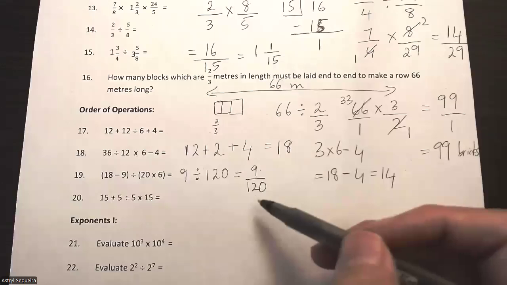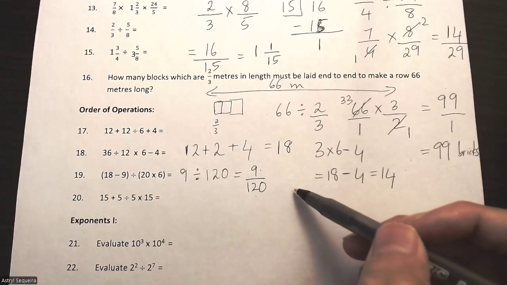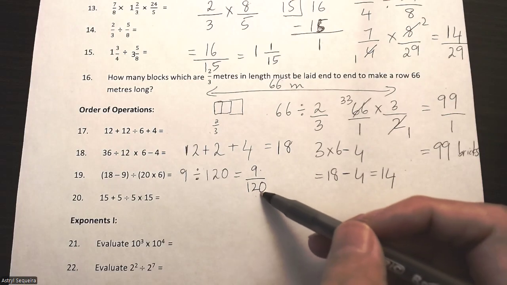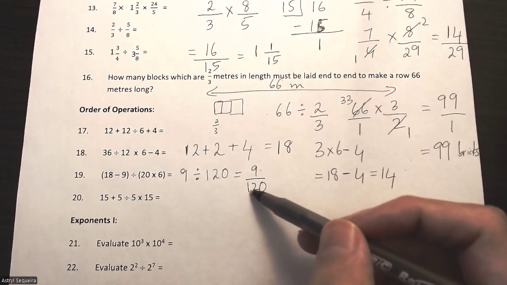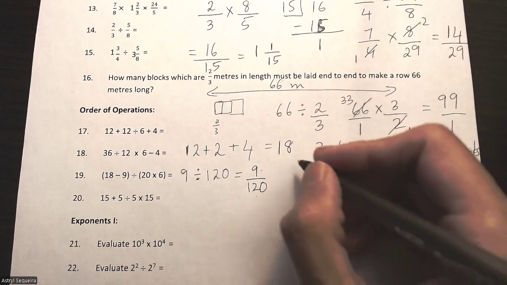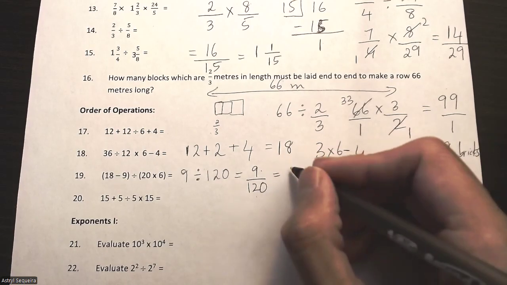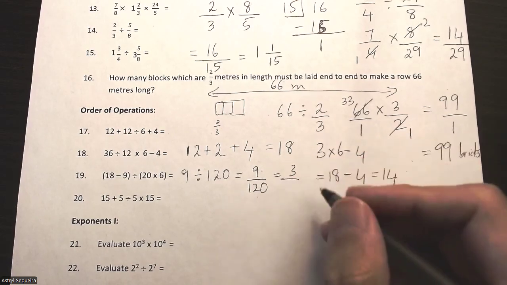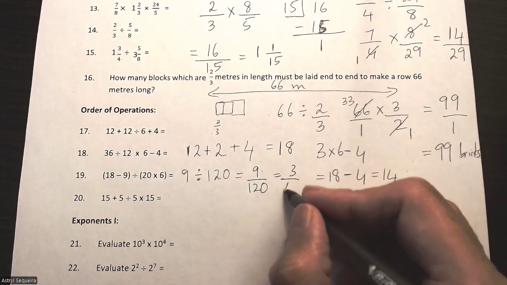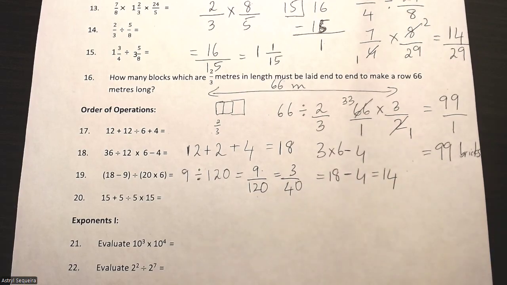I can divide 1,200 by 3. I can divide 1.2 million by 3. So if you have zeros at the end, just try to look at the first number and see what you can divide that by. So now let me divide these by 3. 9 divided by 3 is 3, and 120 divided by 3 is 40. So final solution is 3 over 40.